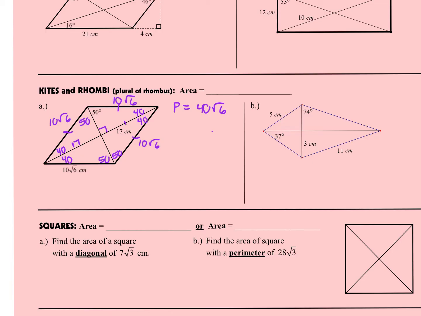Now, if we want to find the area of this rhombus, we're going to fill in this area formula up here. So our area formula is 1/2 diagonal 1 times diagonal 2. So we're going to need the lengths of both of these diagonals. Currently, we only have the length of the one diagonal here. That's going to be 34. We need to know this piece. In order to get that piece, we're going to look at just any one of these triangles. All four of them are going to be congruent on our rhombus.